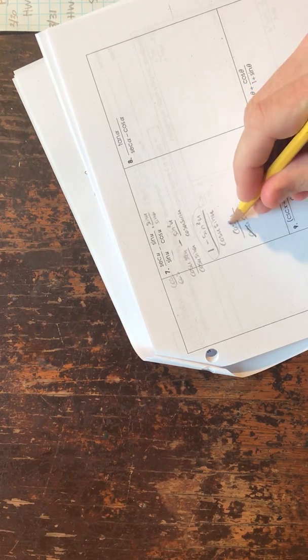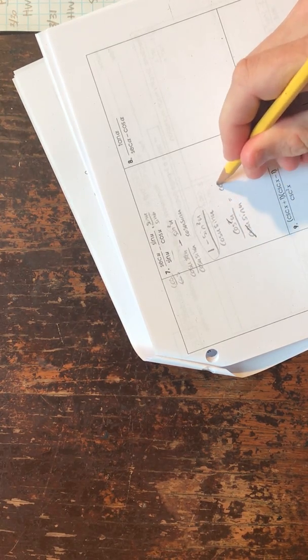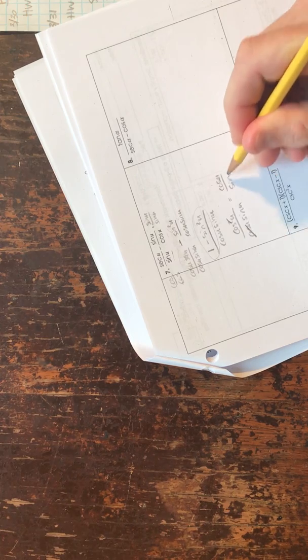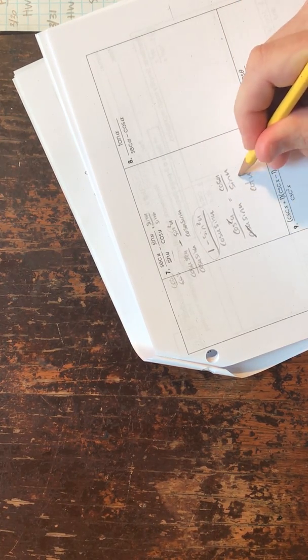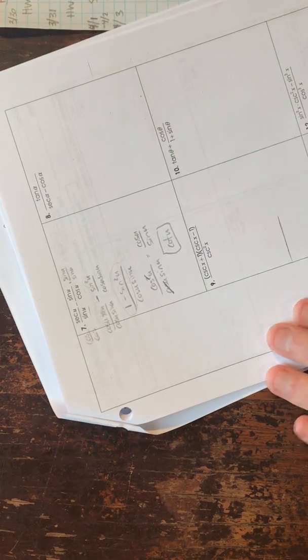And then you'll notice we'll be able to eliminate this cosine here, and we're just going to have cosine over sine, right? And cosine over sine is cotangent, right? And we're all done.